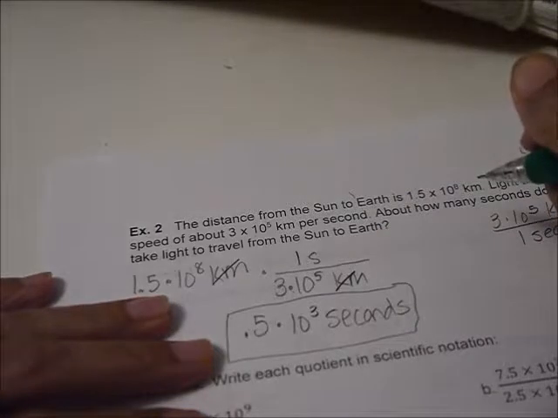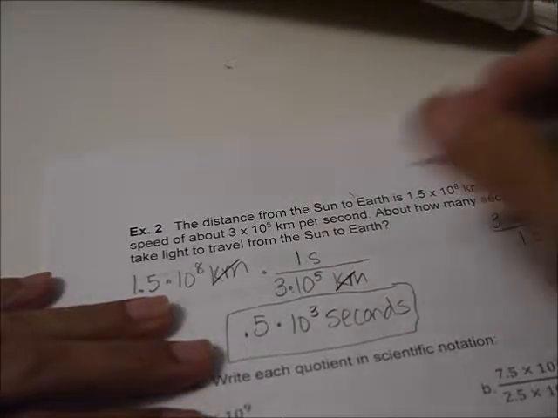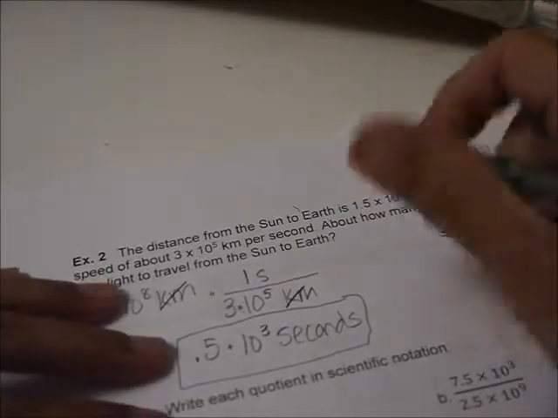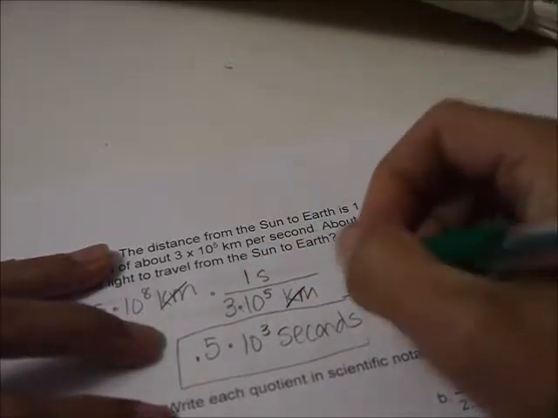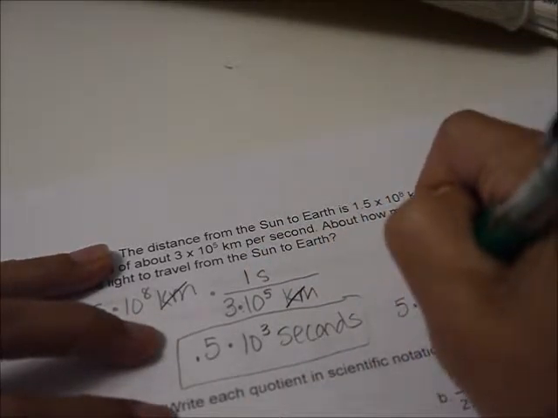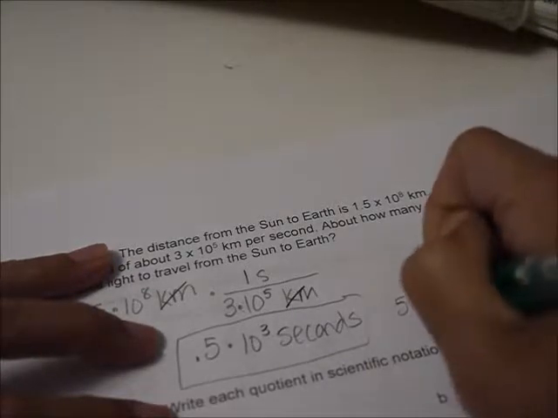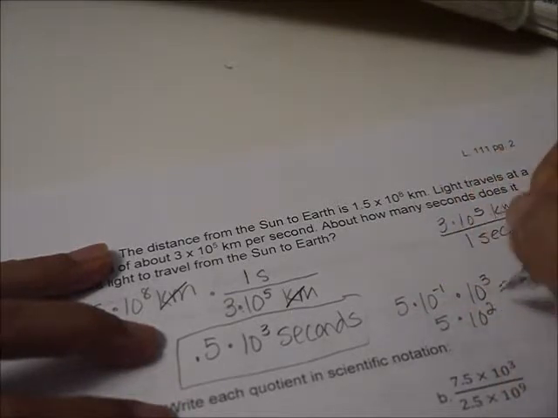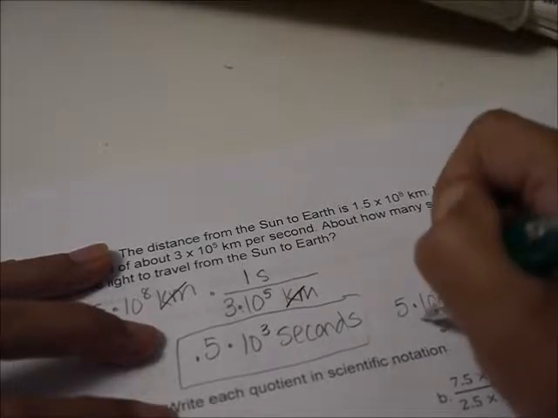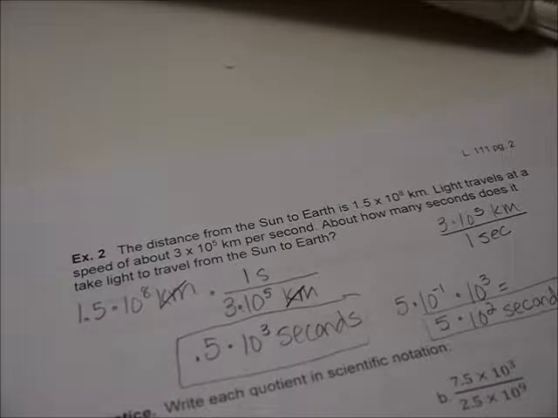So what that means is, I don't have it in the proper notation yet, so I shouldn't have boxed it yet. So 0.5 is the same as 5 times 10 to the negative 1 times 10 cubed. So our final answer is 5 times 10 squared seconds. Okay, and what does 5 times 10 squared seconds mean? That means 500 seconds, right?